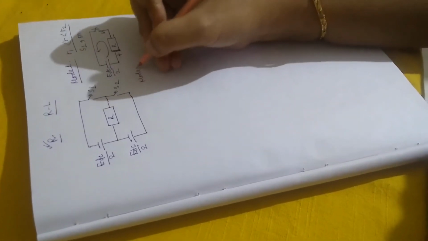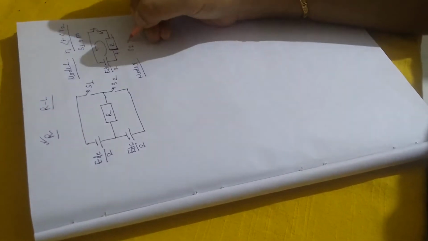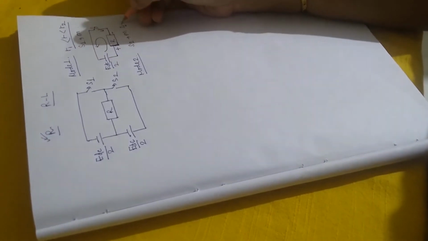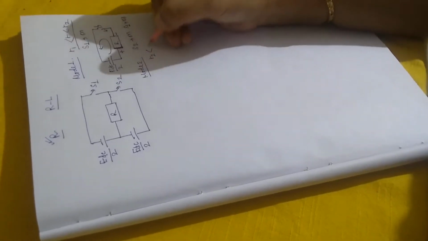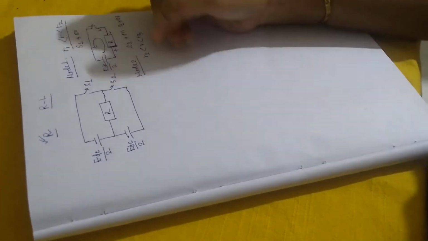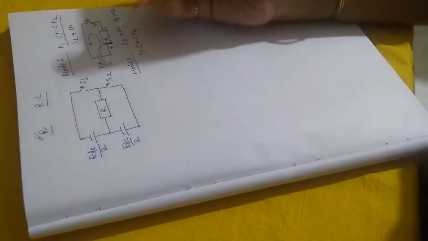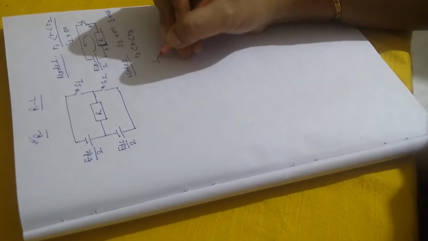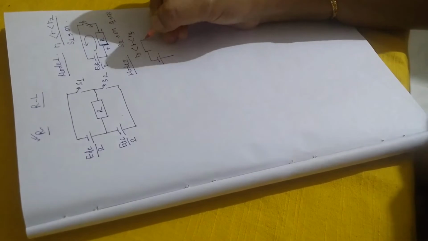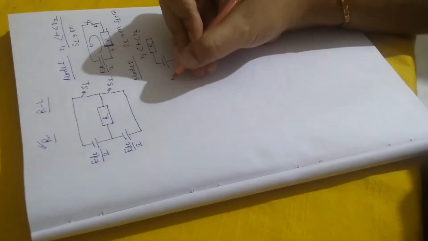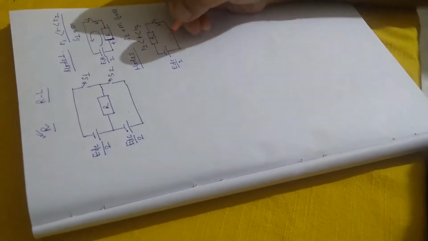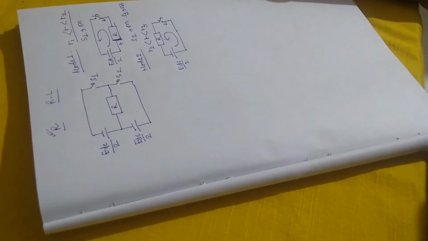Similarly, at mode 2, when this S2 switch is in on condition and S1 is in off condition, at an instant of T2 to T3, that time the second part of the circuit will operate. So the circuit diagram is like this. This is R load, this is EDC by 2, and this second switch S2 is now in closed condition. So obviously the direction of the current should be reverse. That means the current will flow in this way.